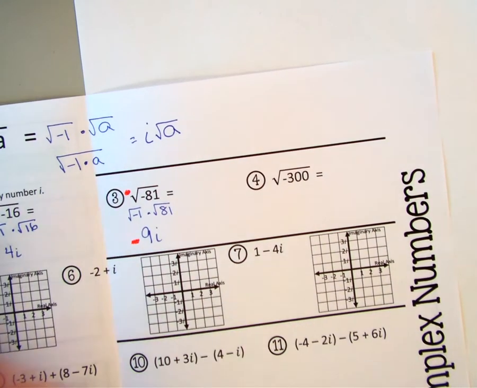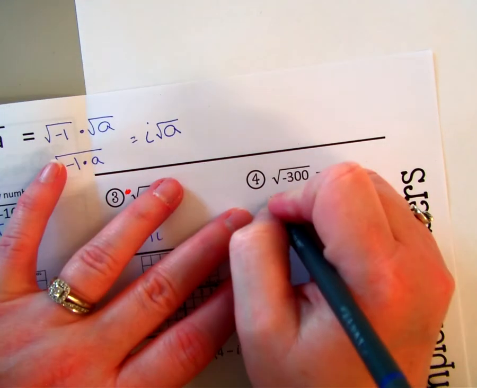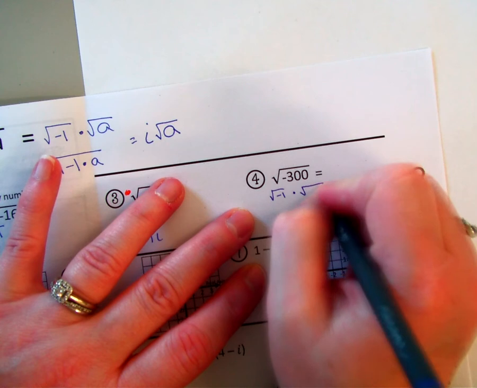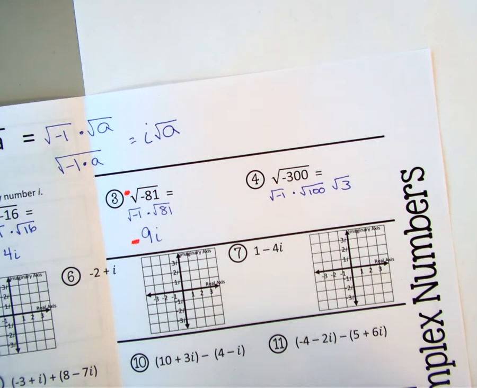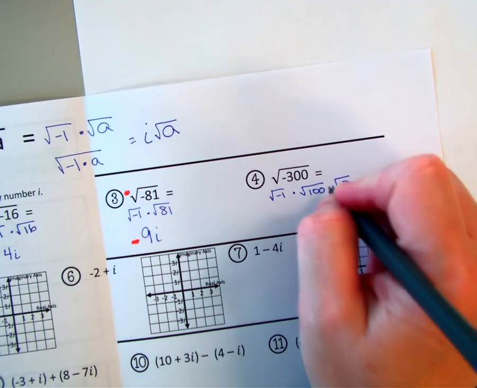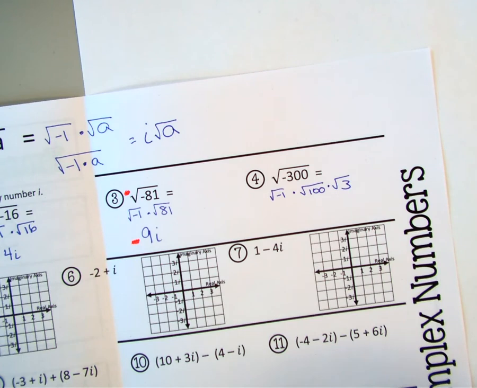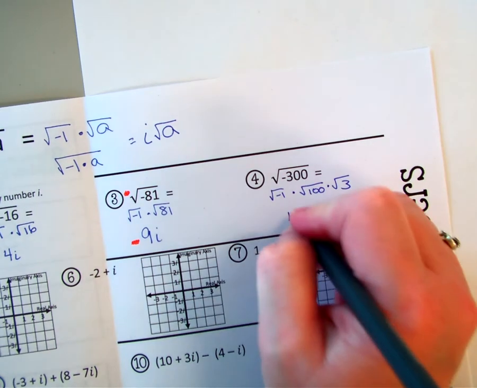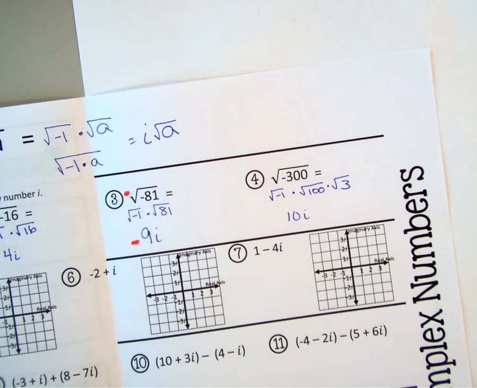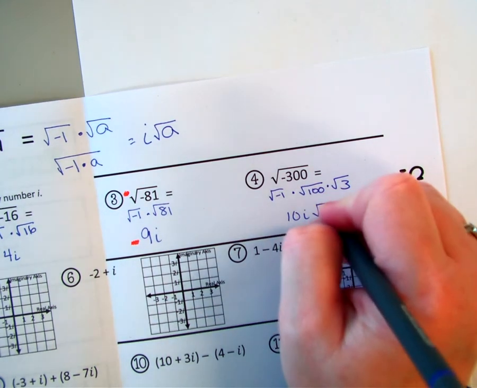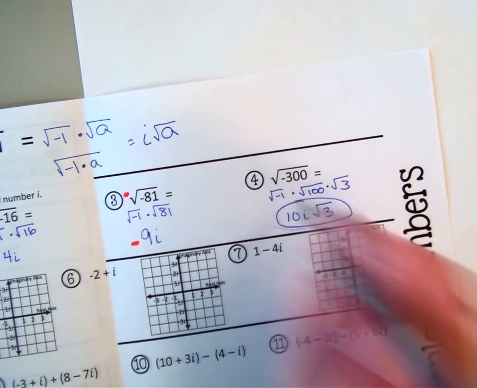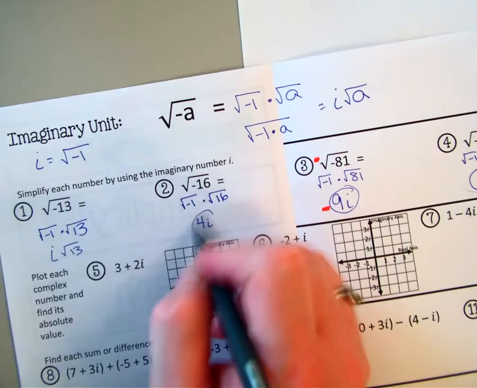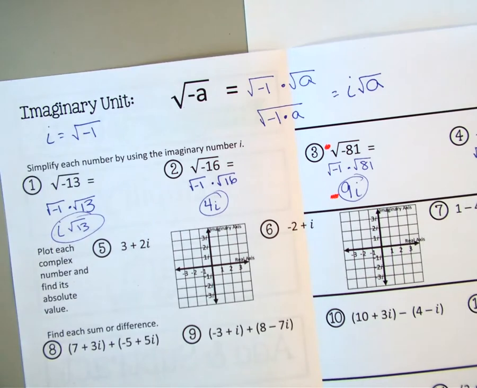All right, number 4 here, 300. 300 is not a perfect square. However, 100 is a perfect square, and that goes into 300. So I'm going to separate 300 into 100 and then a 3. The square root of 100 is 10. The square root of negative 1 turns into that i. And then we got the radical 3 after it. So 10i radical 3. So that is where our imaginary root shows up, when we take the square root of a negative number.